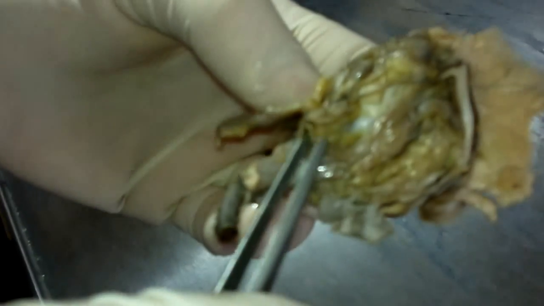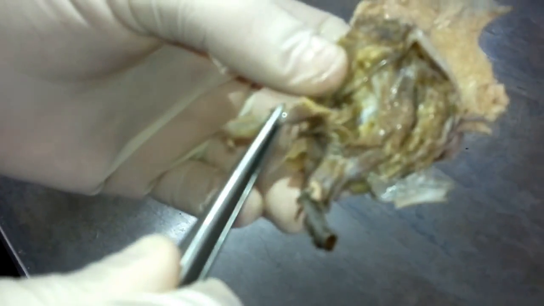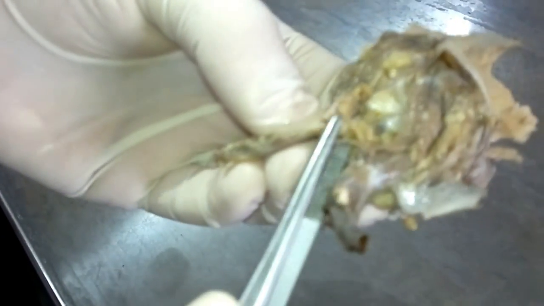And here we have a nerve, the small trochlear nerve. This is the trochlear nerve for the superior oblique muscle. This is the superior oblique muscle, and the nerve supplying it is the trochlear nerve, this small branch. And here we have the inferior oblique muscle, but it cannot be seen because it has a tendinous insertion with the bony region, and the muscle fibers have been removed during dissection.